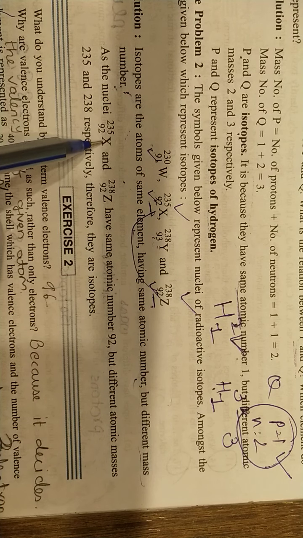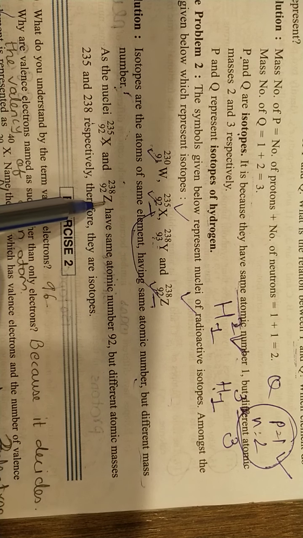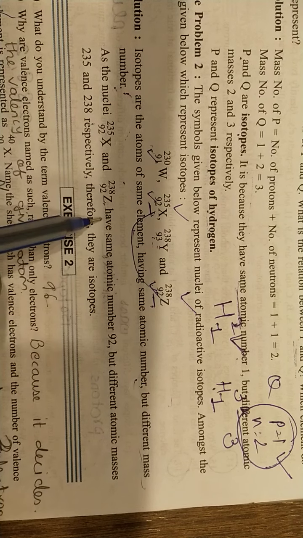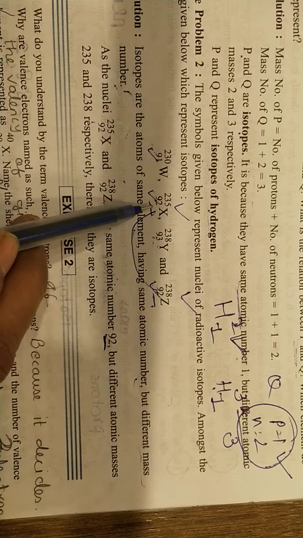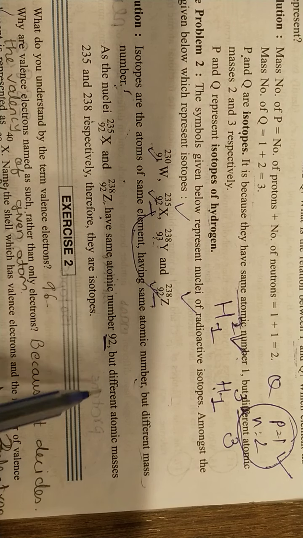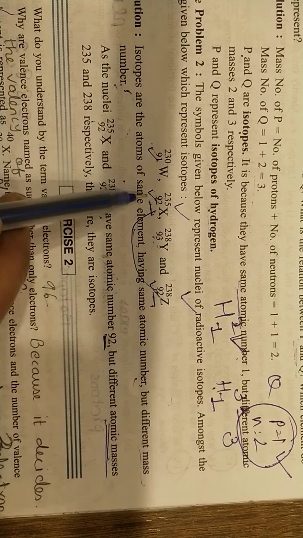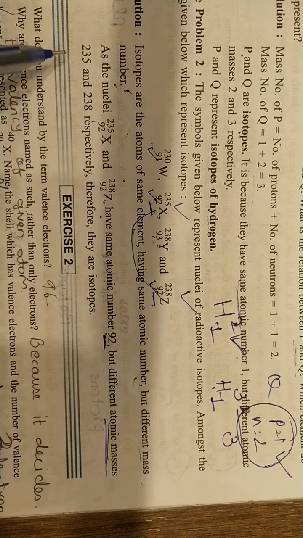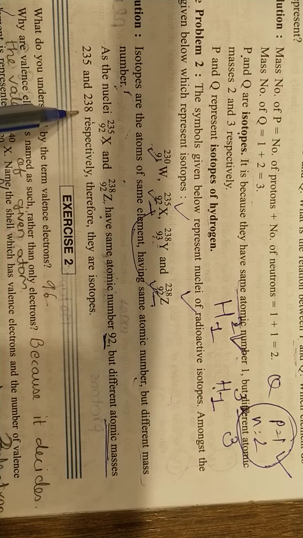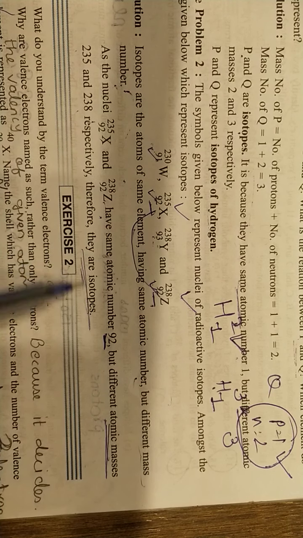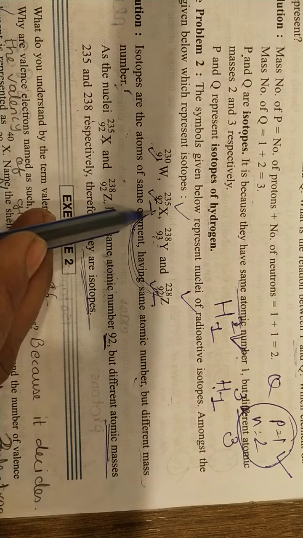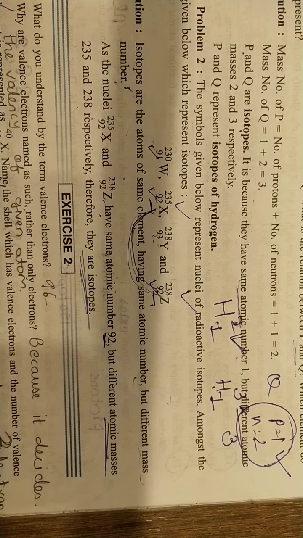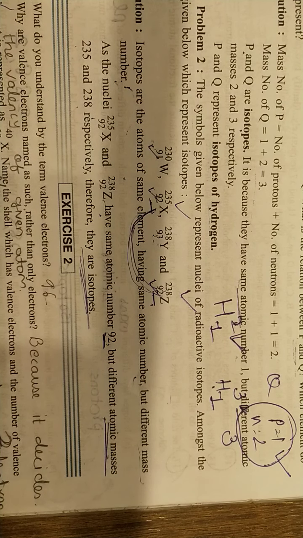So nuclei of X 92-235 and Z 92-238 have the same atomic number, that is 92, but different atomic masses because of a different number of neutrons, with mass numbers 235 and 238. Hence they are isotopes of each other, right?